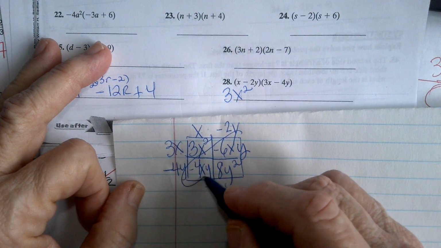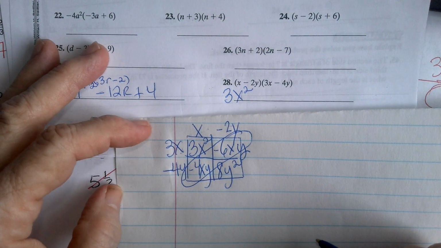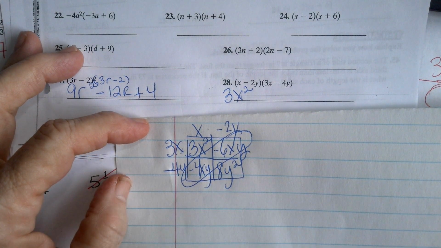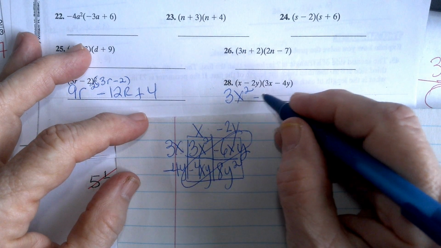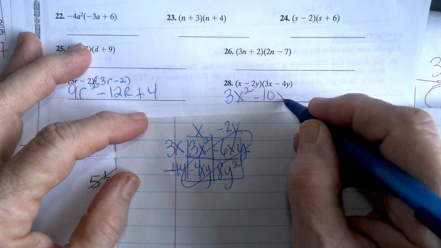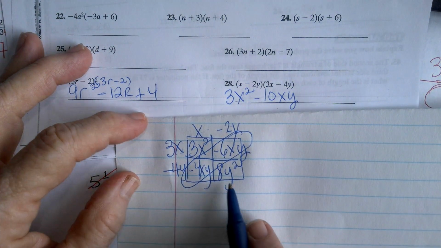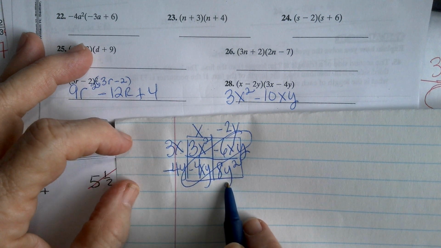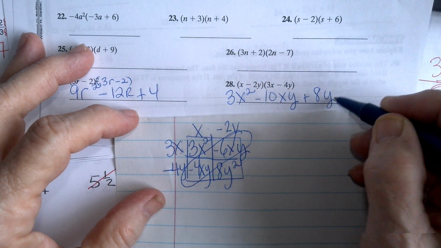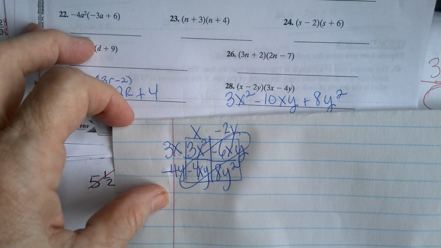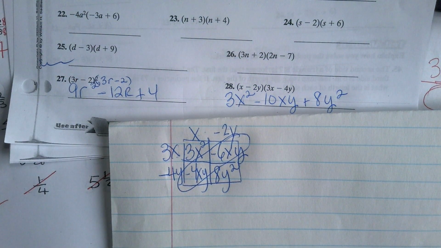So they're the same sign. So what are you going to do with those? Same sign sum. And there's more of the negatives. So it's a negative 10xy. And then that last one pulls out as 8y squared. And that is it.